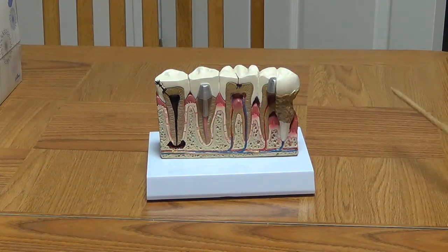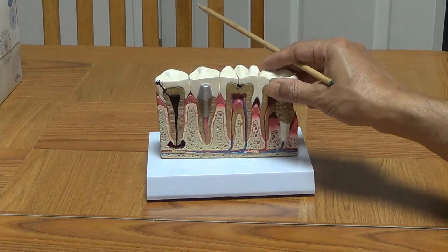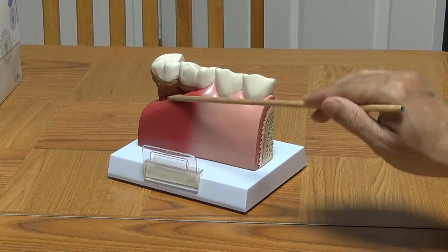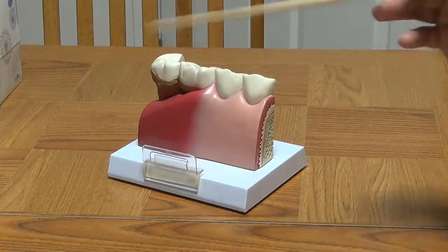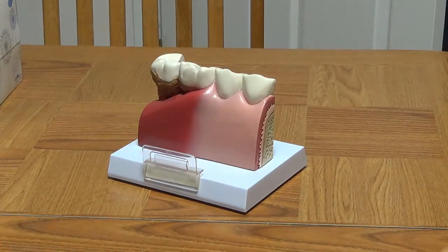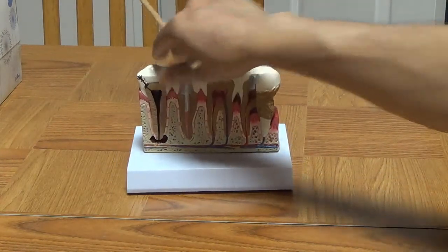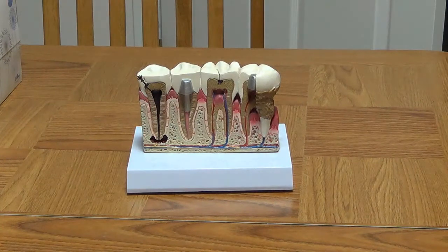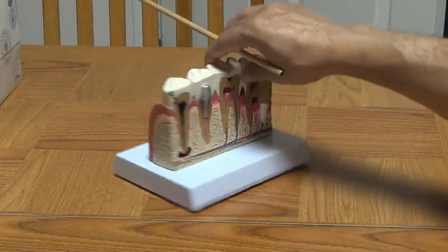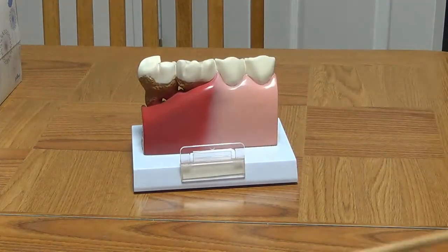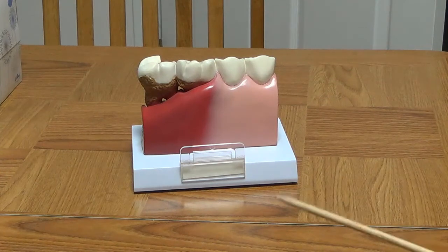Okay, gingivitis is the inflammation of the gum or gingiva, and if you don't treat that, the more advanced condition is called periodontitis. So periodontitis is more advanced form of gingivitis.